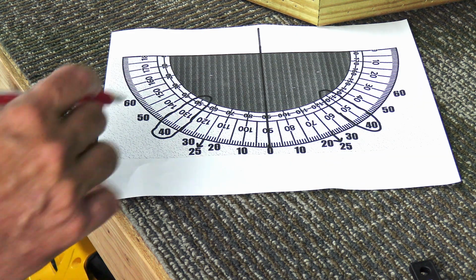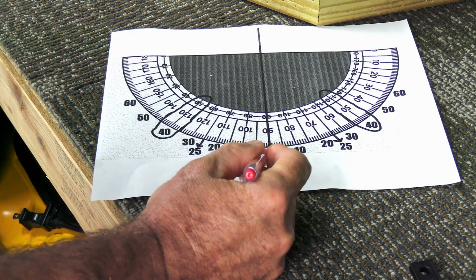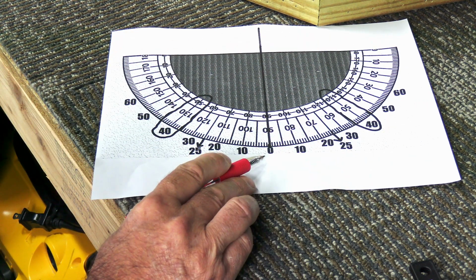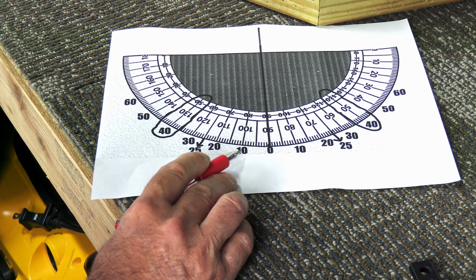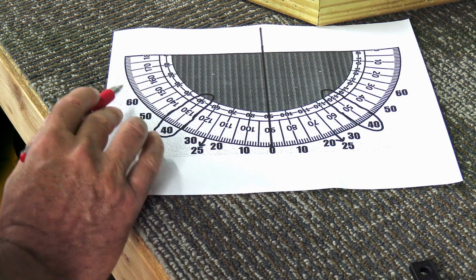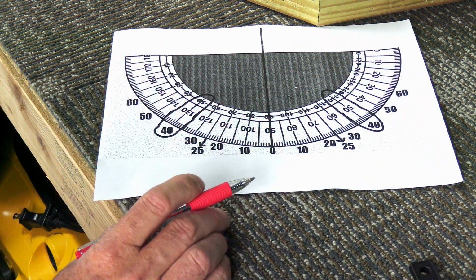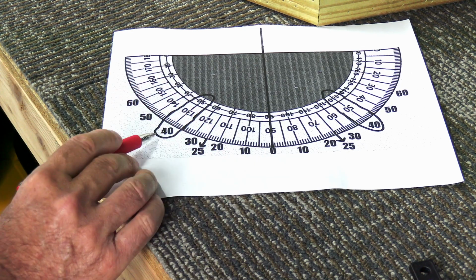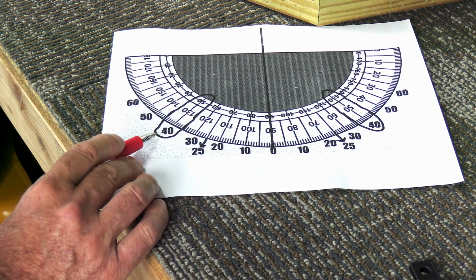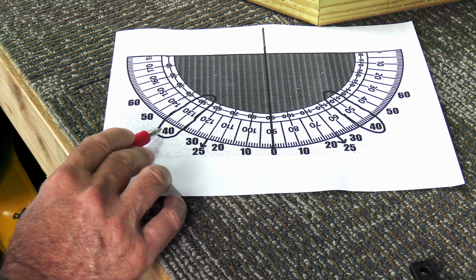All right, so now let's pretend this protractor is our miter saw table. We have 0 sticking out in front of us like this, right? Then we have 10, 20, 30, 40, 50, 60, and it's the same in the other direction too, right? Well, here's our 130, so that translates to 40, all right? Why is it 40? Because it's 40 degrees away from 0.